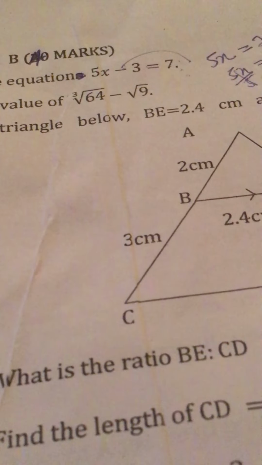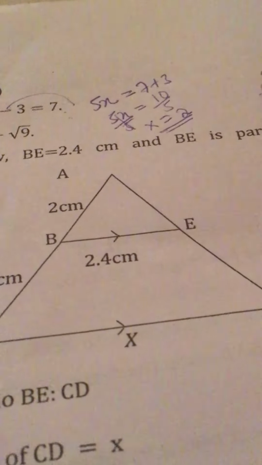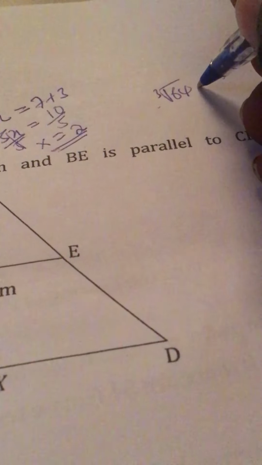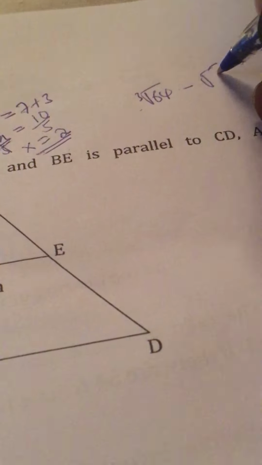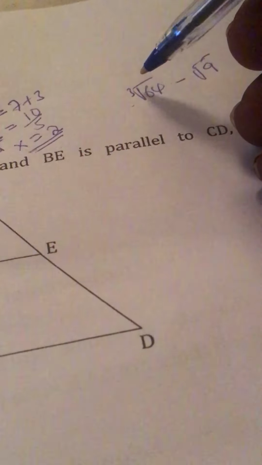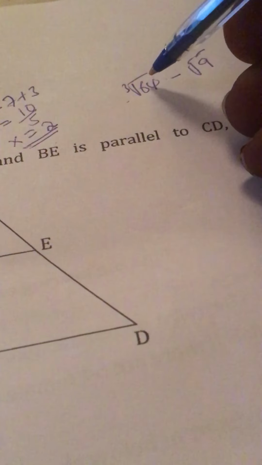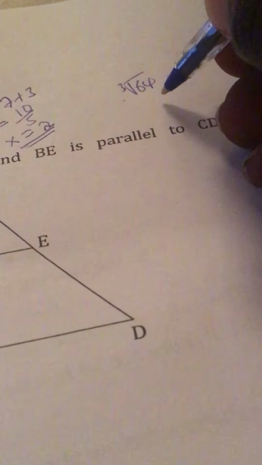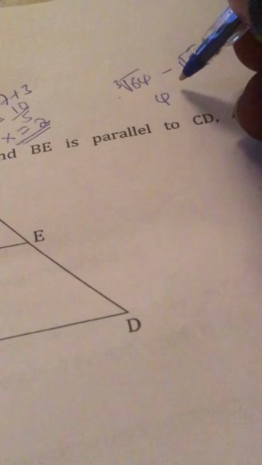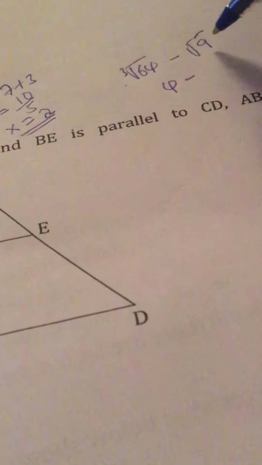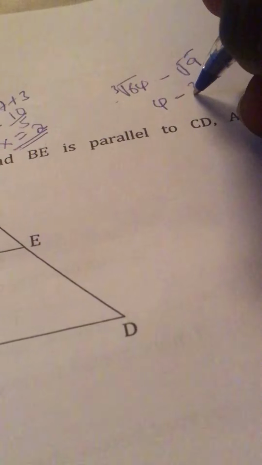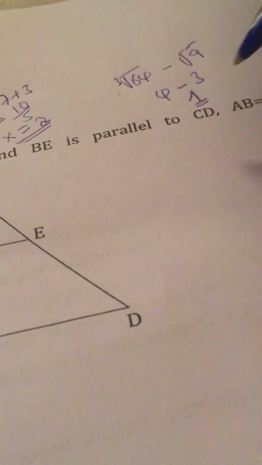So bear in mind, we do it from here. The cube root of 64 minus the square root of 9. Bear in mind to ask which number you would cube to get 64, and that number is actually 4. 4 to the power 3 is giving us 64, minus the square root of 9. Which two numbers would you multiply to get 9? It's going to be 3. So the final answer is going to be 1.